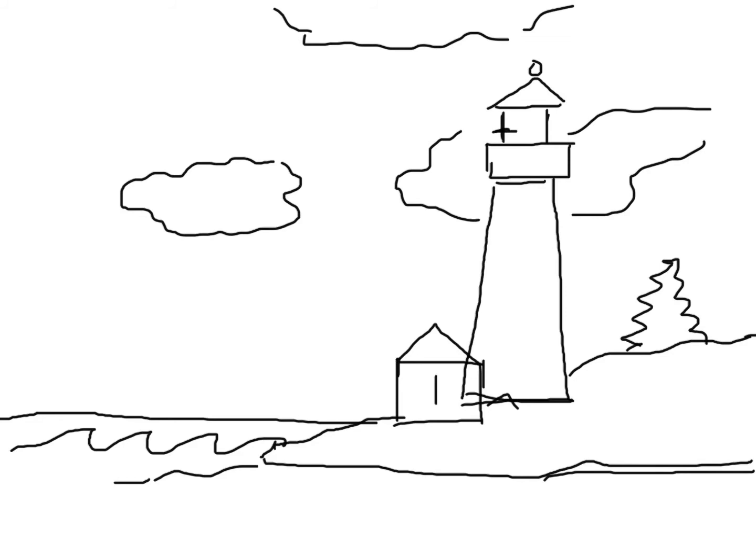You're going to notice here I'm putting in the window for a house, and I'm putting some windows into the lighthouse. We can add more details. You're going to see me in there at the top, I'm putting a little line because that's what the light is, the lighthouse.